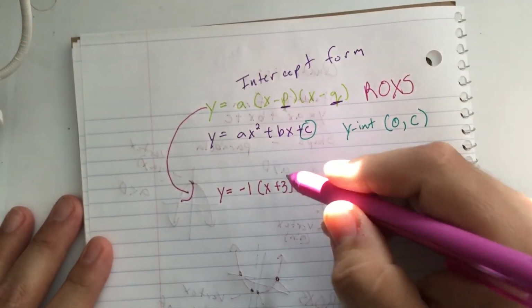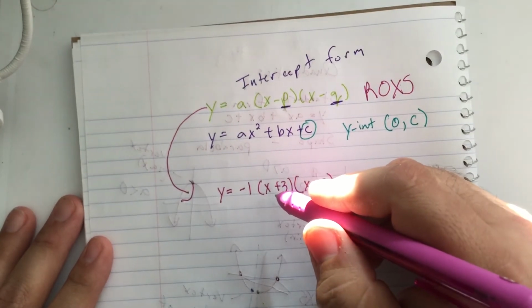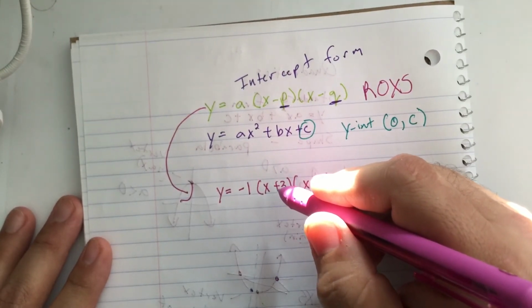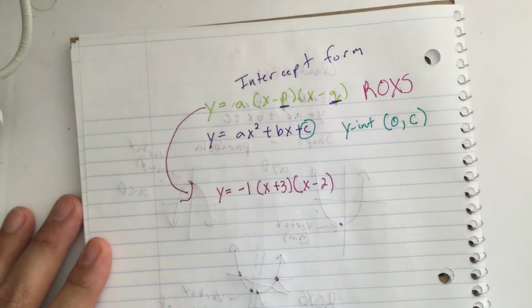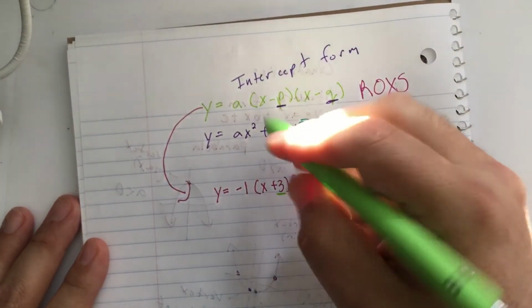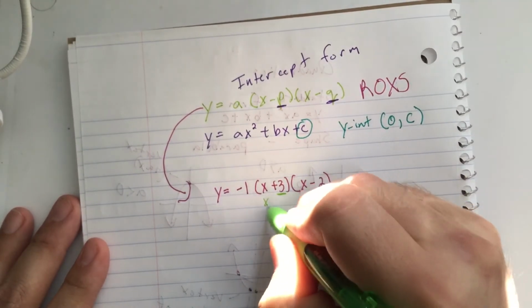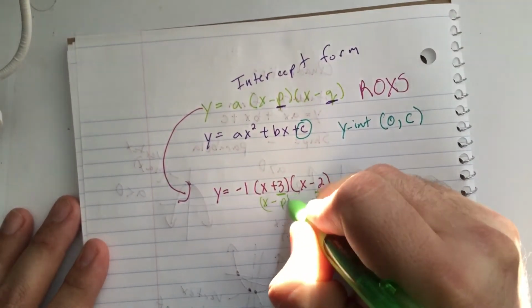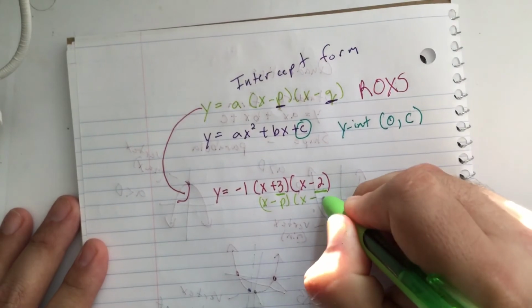Okay, and then also right here, you should be able to show me a graph or answer equations by knowing my p and my q. Here's p, here's q.